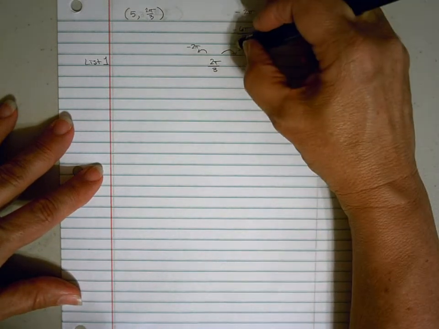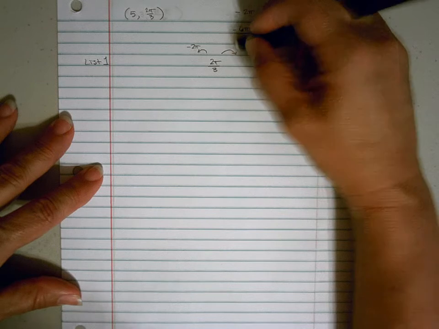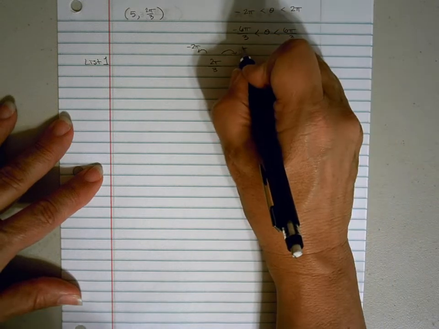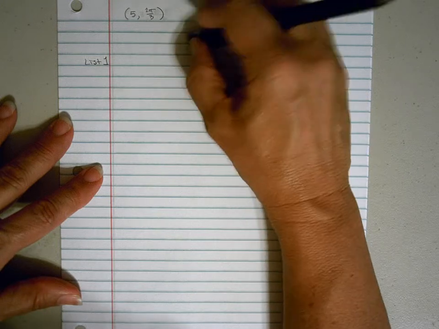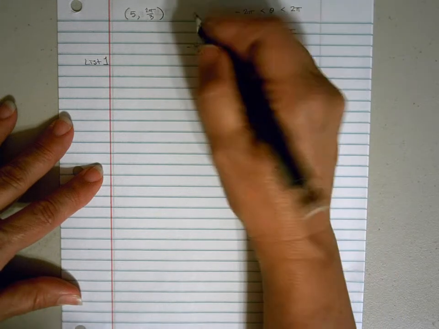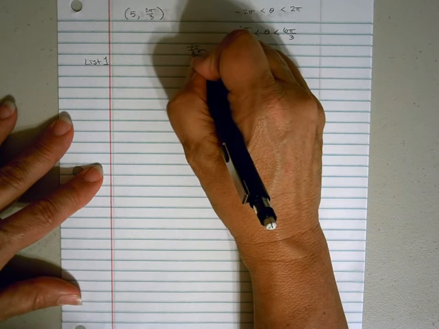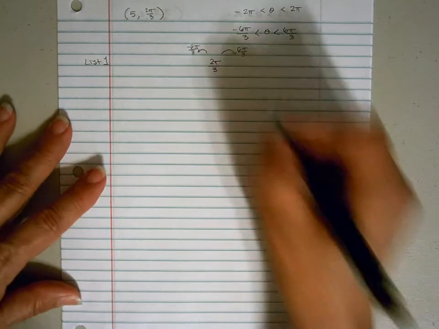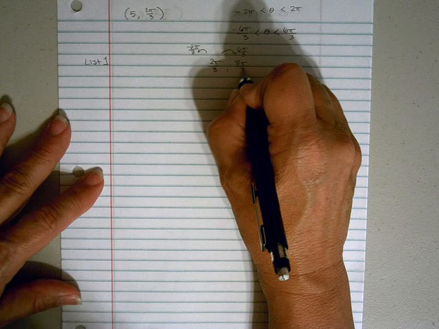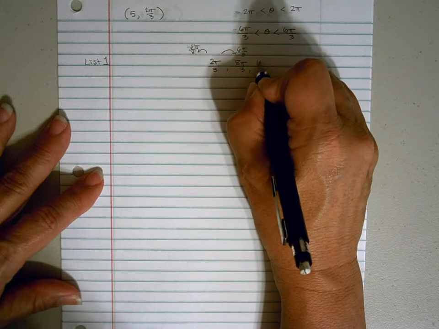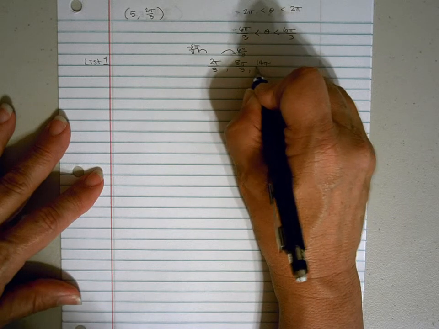But since 2 pi over 1 is harder to do, I'm going to go ahead and write it as 6 pi over 3 and negative 6 pi over 3. So that means we'll have 8 pi over 3 and 14 pi over 3.